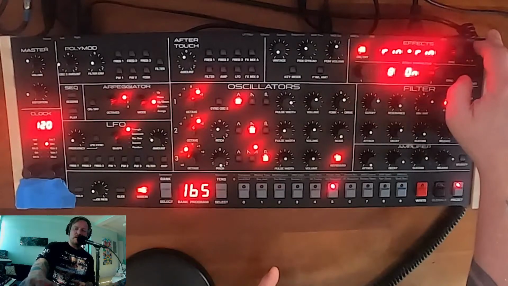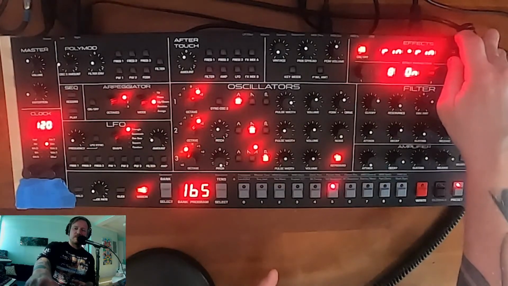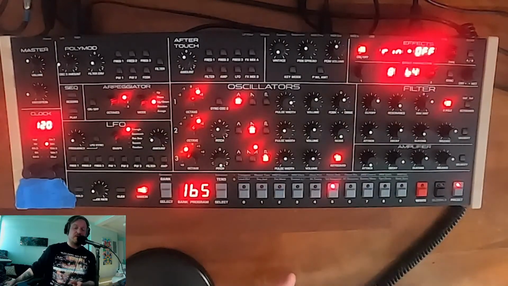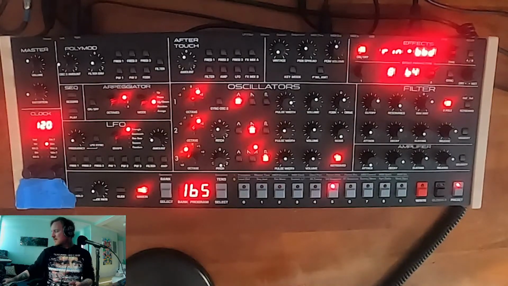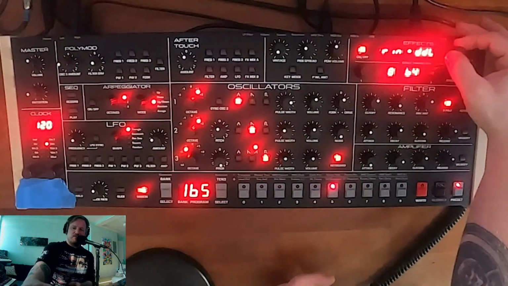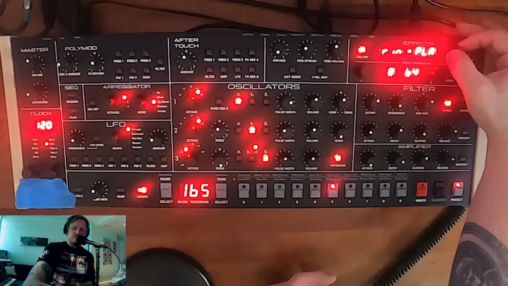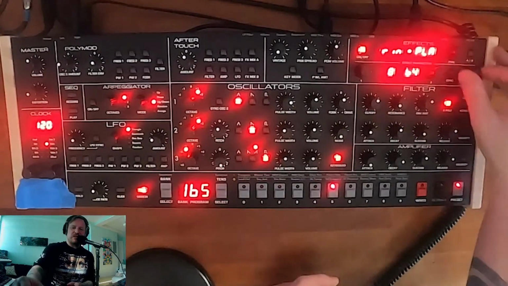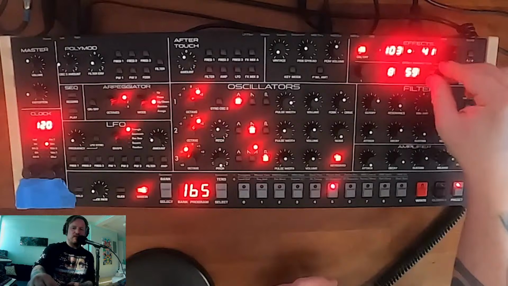I like what the first one is doing, but I wonder if I turn this off if it'll sound the same. Okay, it sort of does, so I think we want to go with a reverb then. So let's go for the plate. Just turn it down a little bit.